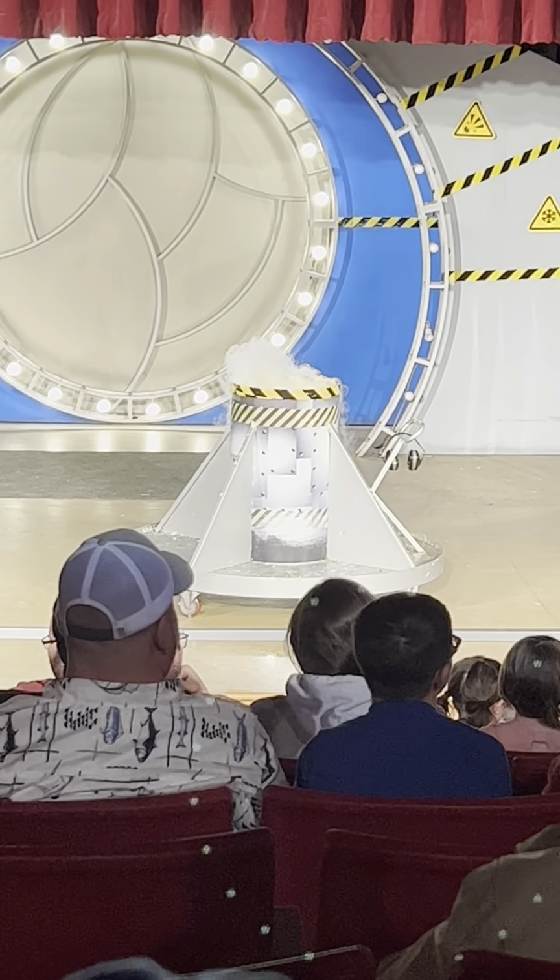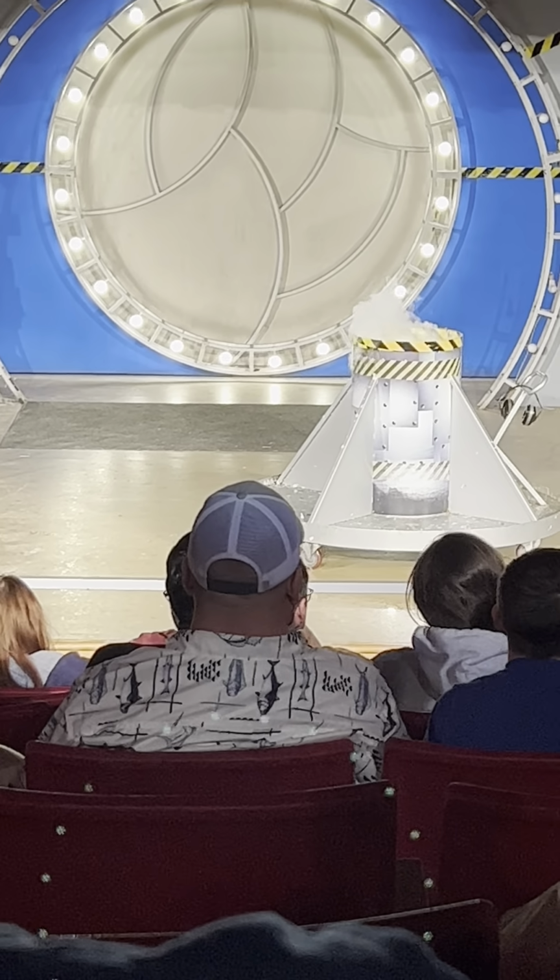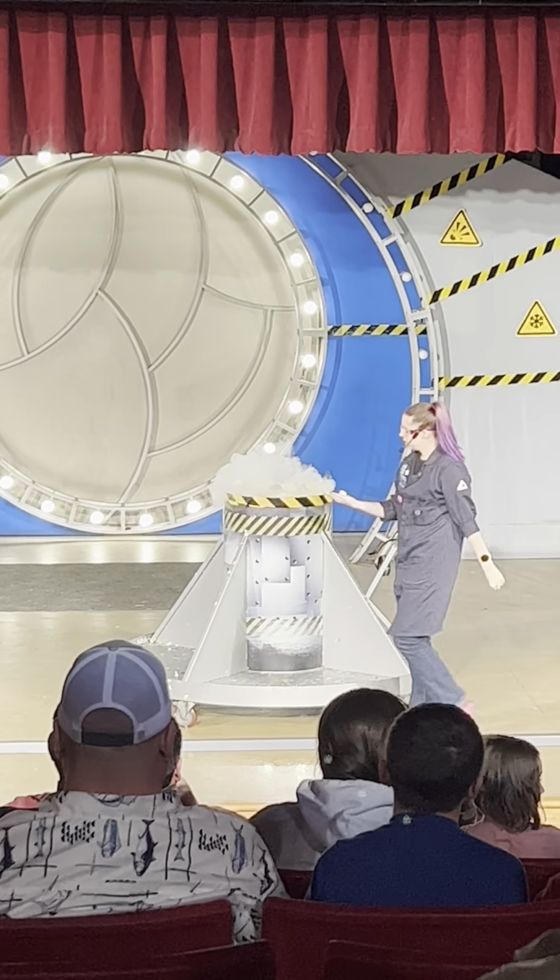Oh my gosh, the whole lid is on there. There we go. That's fun. That's cool. The entire lid went flying.